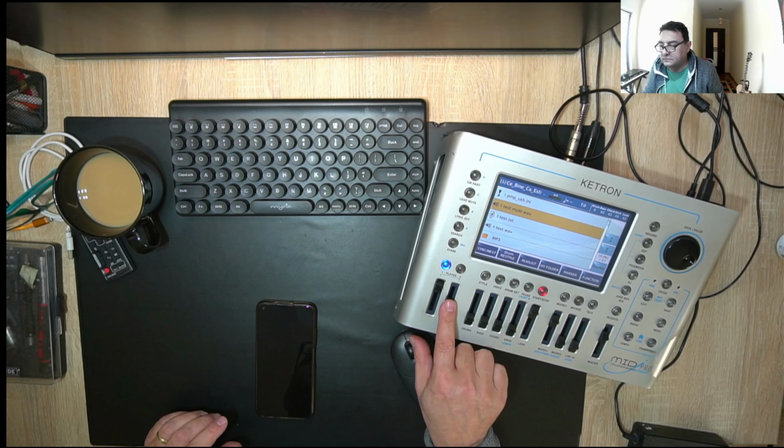Drums. I'm not exactly clear why the bass is mixed with the drums, but I'm pretty sure we can change the things.